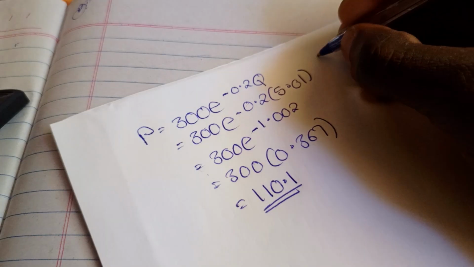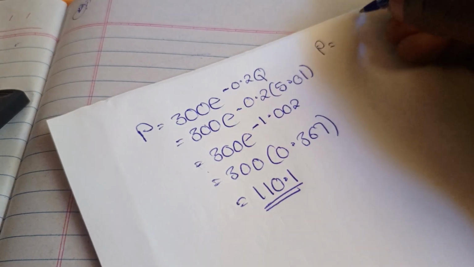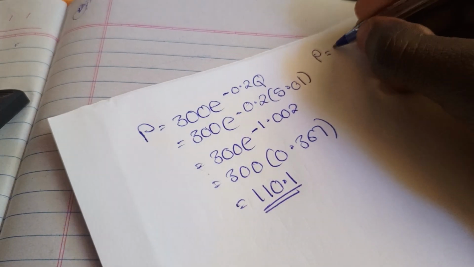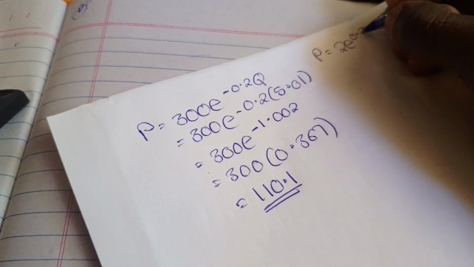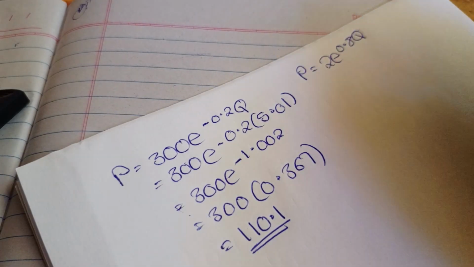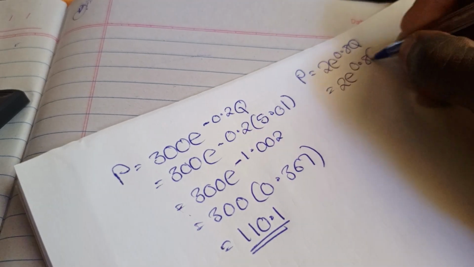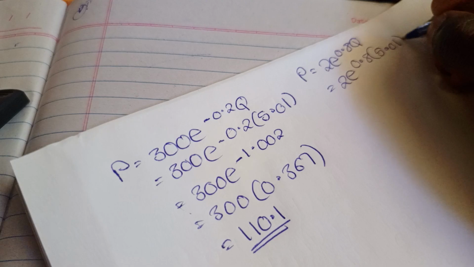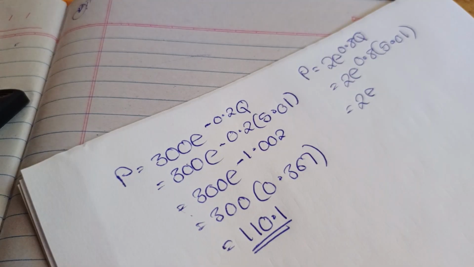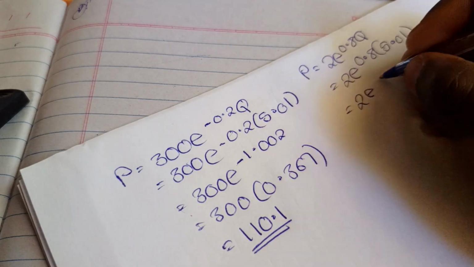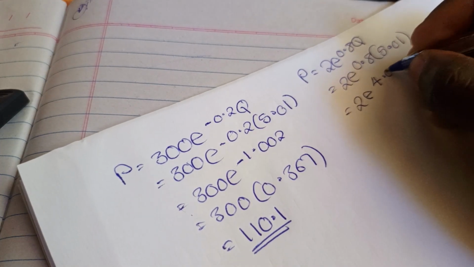Then you have the price for the supply function to be 2e^(0.8Q), where the value for Q, remember, is already known to be 5.01. So you just multiply 0.8 times 5.01, it will give you 4.008.